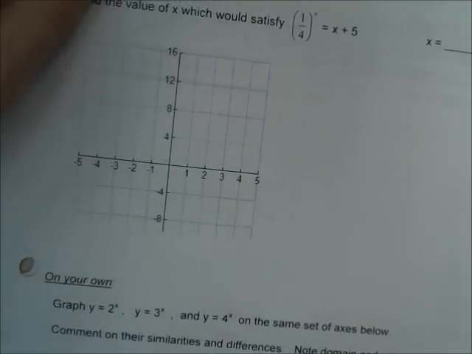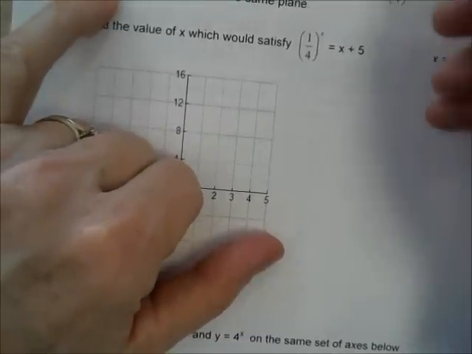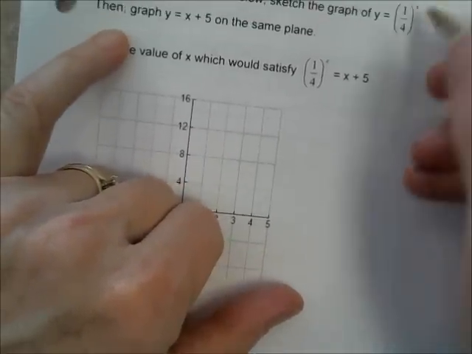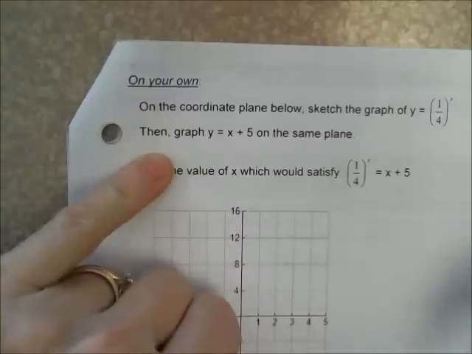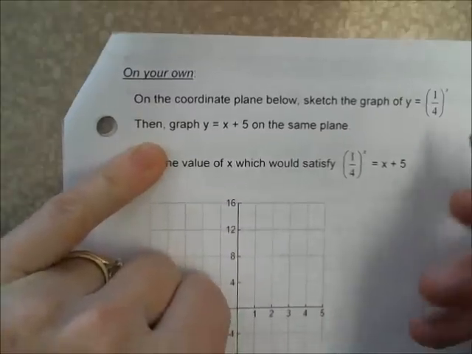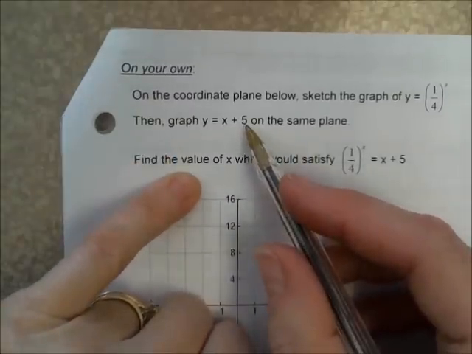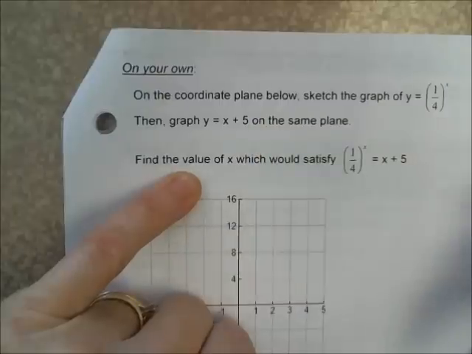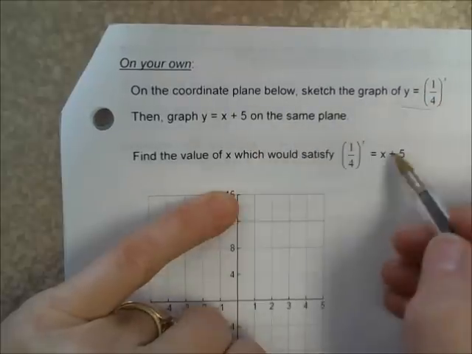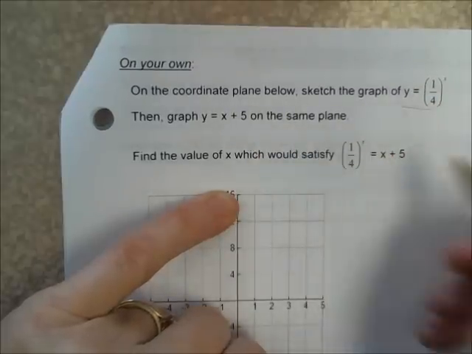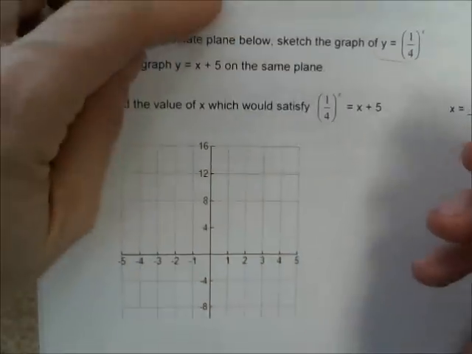Now we'll go over to this next page and finish up the day's lecture. So now what we're going to do is sketch the graph of y equals 1/4 to the x, and then we're going to graph y equals x plus 5. And then we're going to see where these two graphs intersect each other. We're going to find the value of x where they intersect.